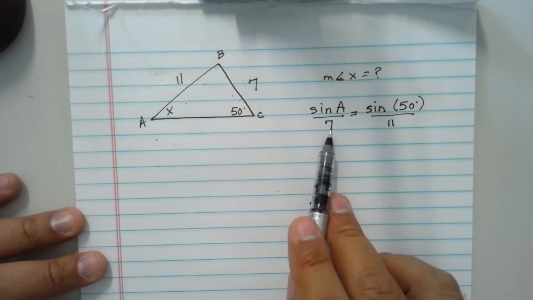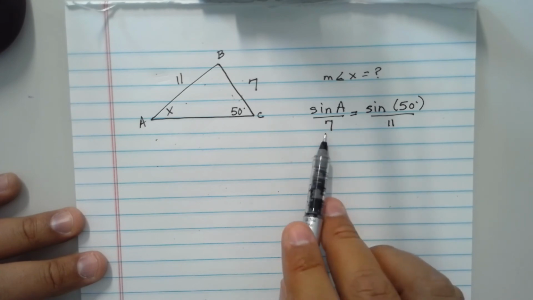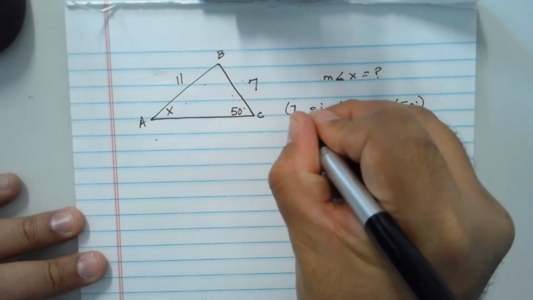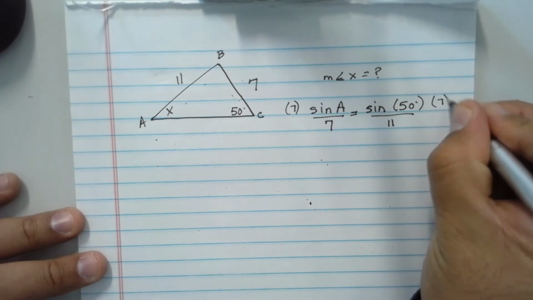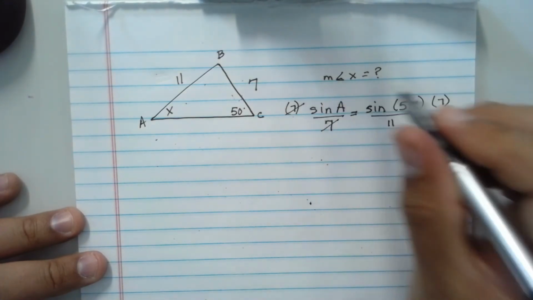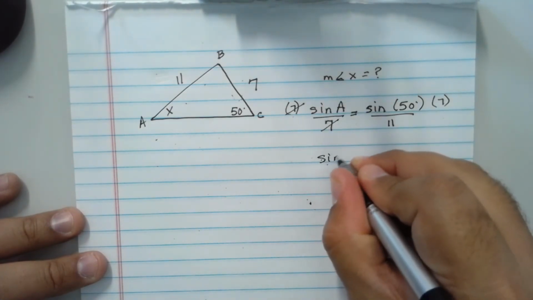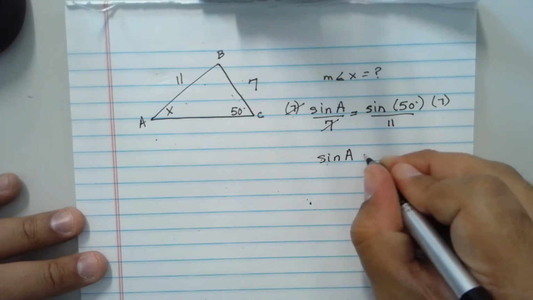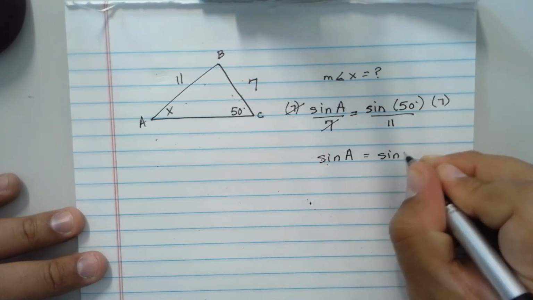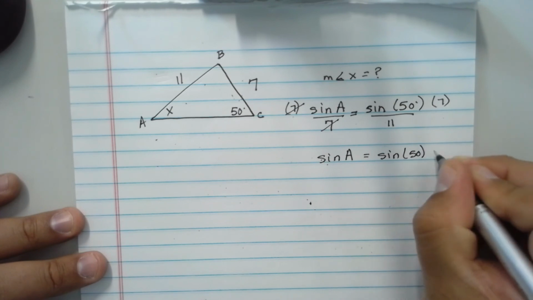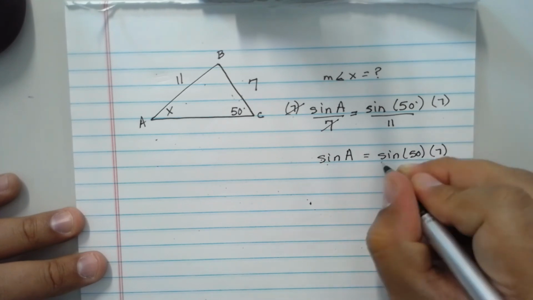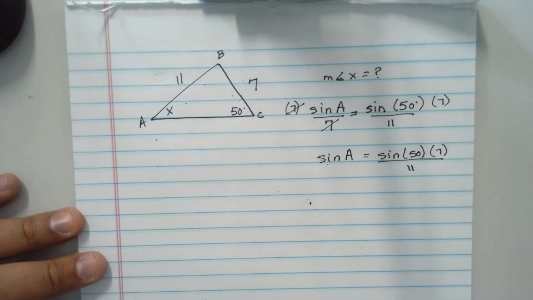What should we get rid of? 7. How do we get rid of the 7? Multiply both sides by 7. This cancels out. So we're left with sine A is equal to sine 50 times 7 over 11.